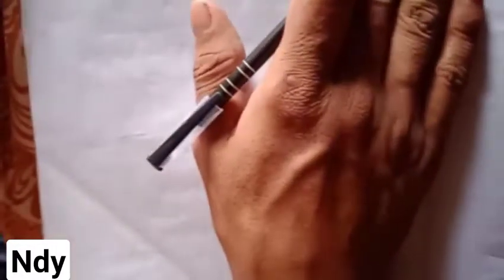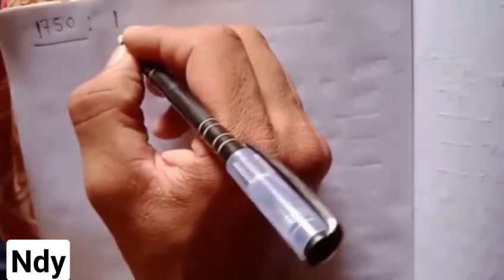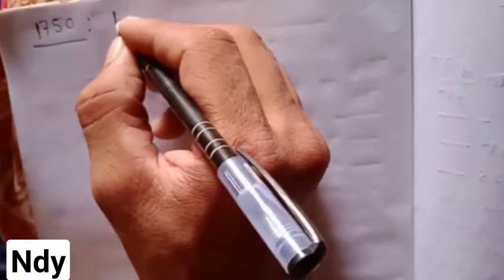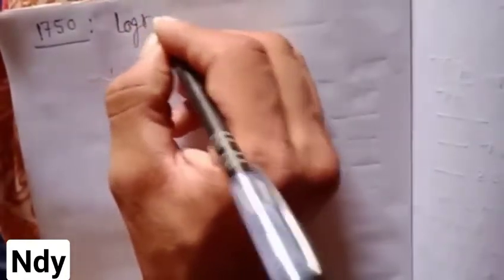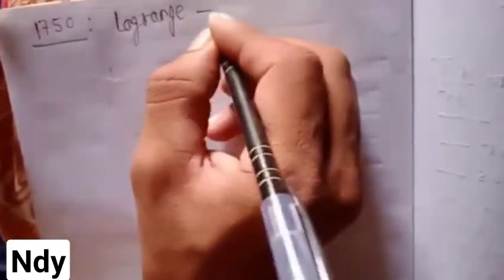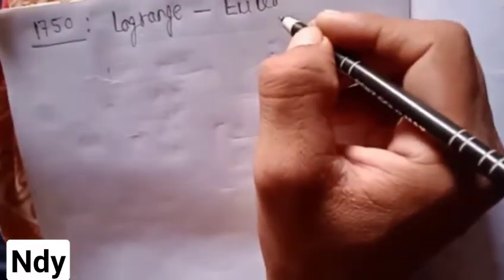And if we move further, then in 1750, at that time, Joseph Louis Lagrange and Leonhard Euler solved one problem.